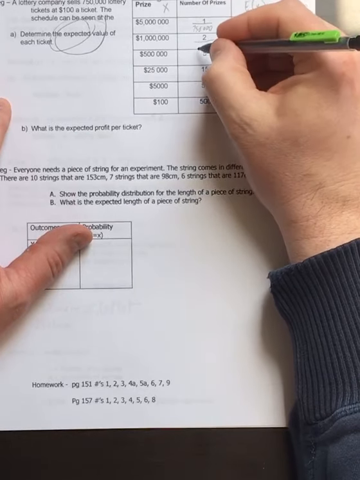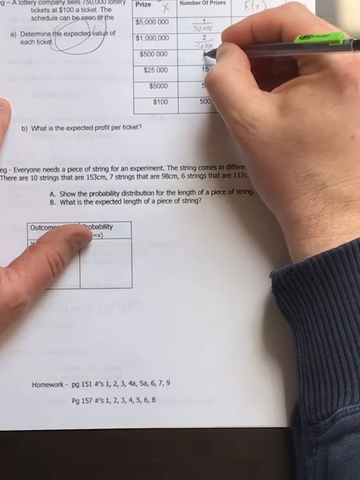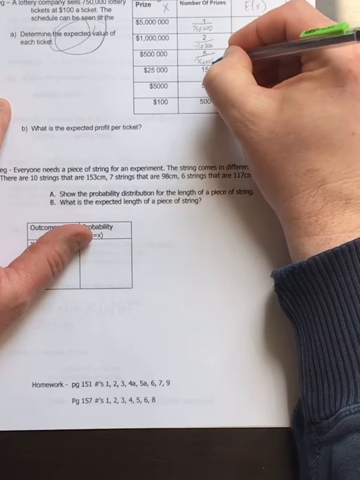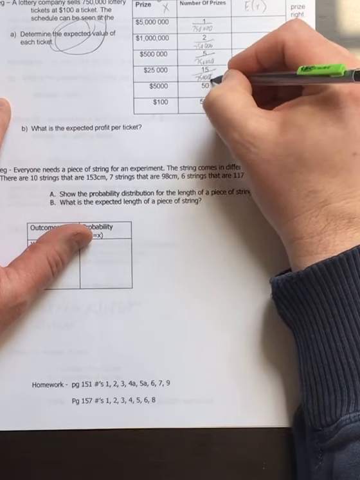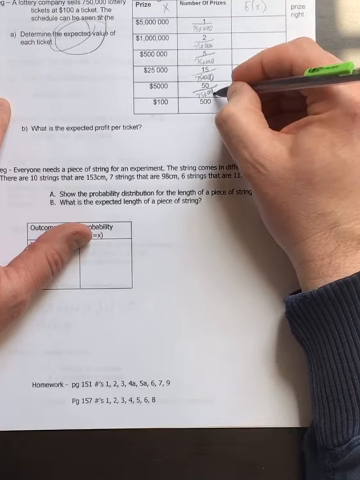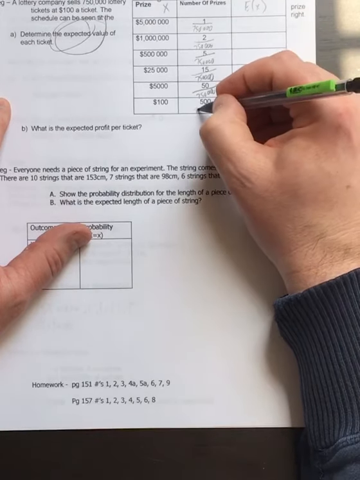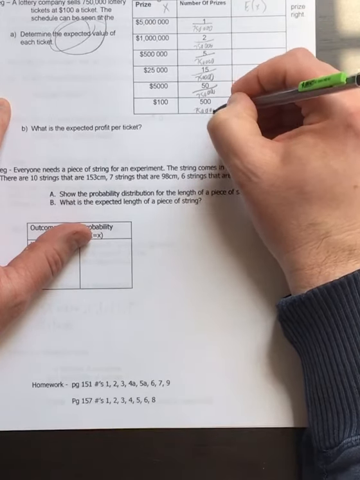There's 2 out of 750,000 for the $2 million prizes, and 5 out of 750,000 that are $500,000 prizes, still a good prize. 15 out of 750,000 to win $25,000. To win $5,000, there's 50 out of 750,000 tickets. And then there's 500 out of 750,000 tickets. So it's all the same probability over the 750,000.